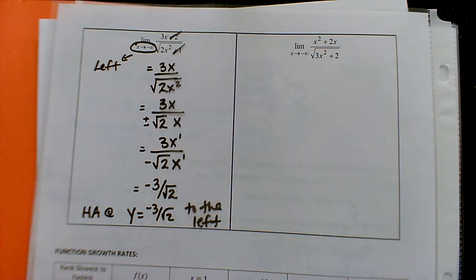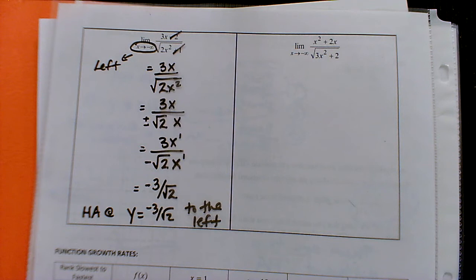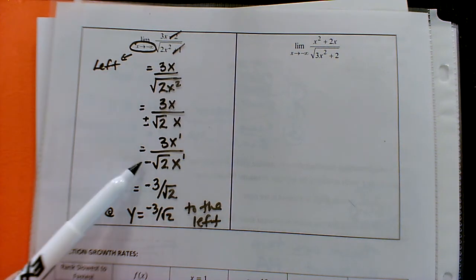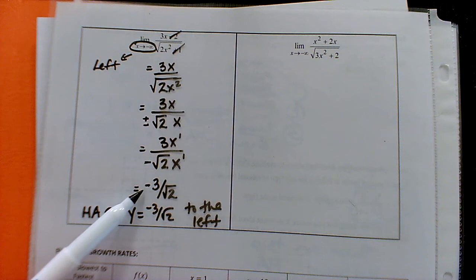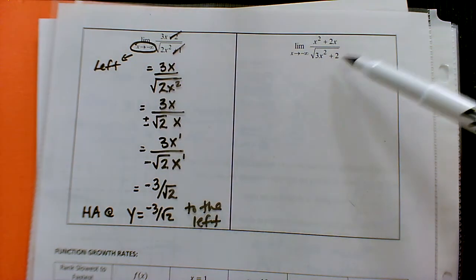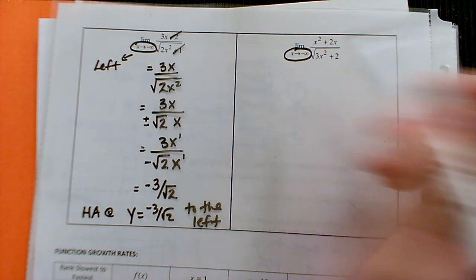Can we think about what the right-hand side would have been? For instance, if this was x approaches positive infinity, what it may have looked like, where that horizontal asymptote would have been? Yeah? 3 over square root. It would have been the positive version because we would have chosen the positive value, so this would have been plus, which means this would have been plus or positive as well. Okay? But it's all about the side you're checking. Do you guys want to try the next one? Okay, be aware of which side you're approaching.